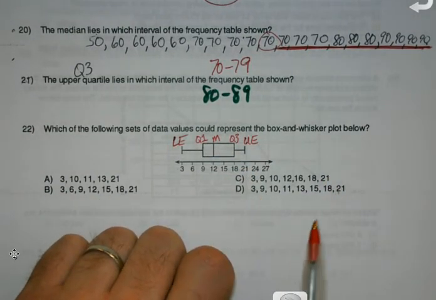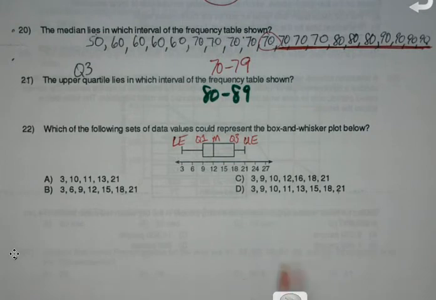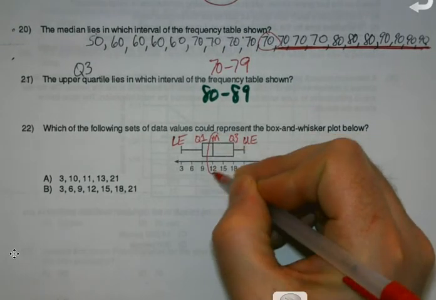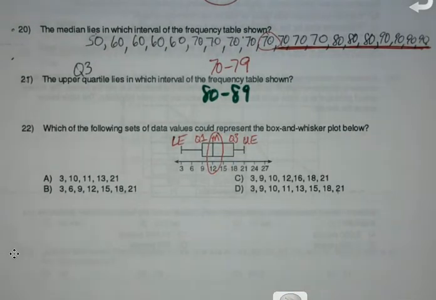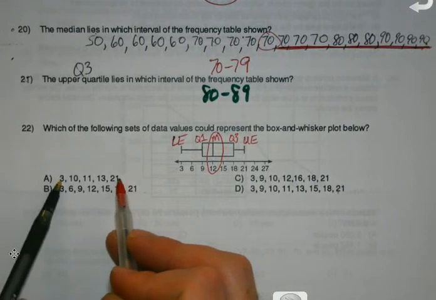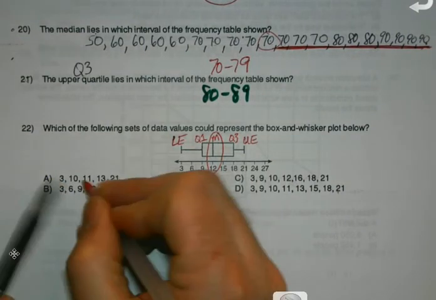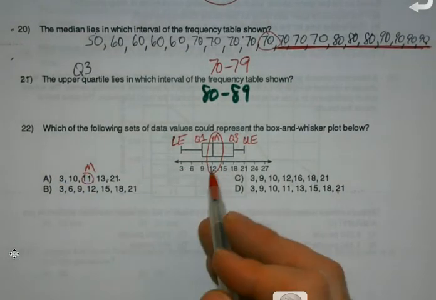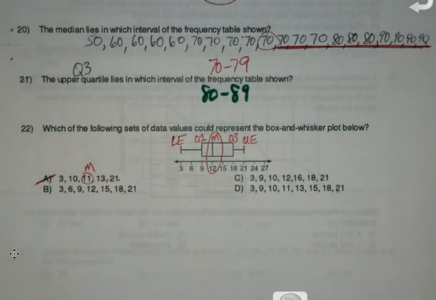But can I find one, and this may be my biggest help right here. Can I find one of these lists where the median is 12? Now there may be more than one list, but let's check to see. Maybe that'll help me out here. So let's try this out. Here my median would be 11. Well, I need it to be 12. Bad. Okay, I'm being told it's C or B.